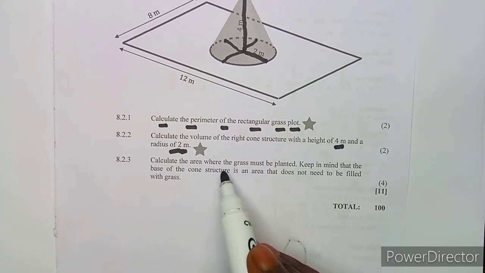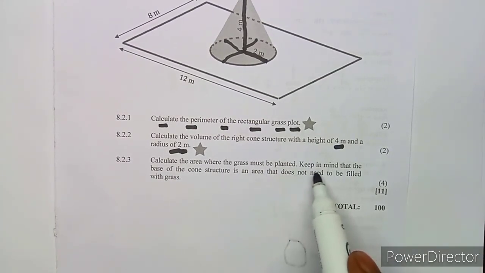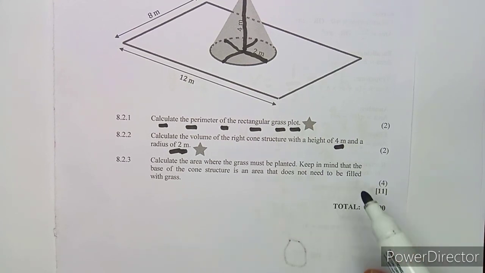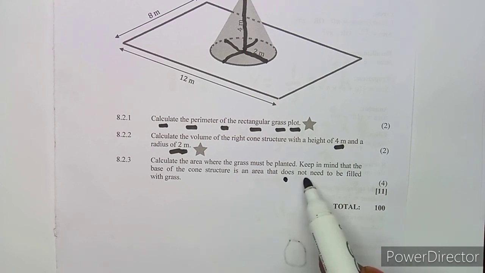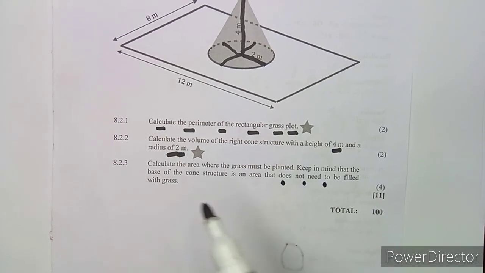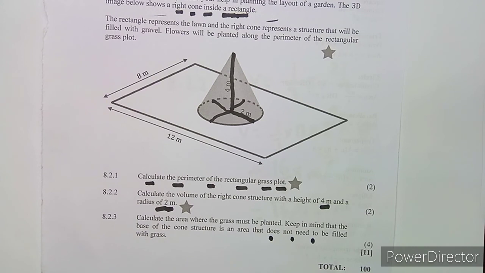Then calculate the area where the grass must be planted. Keep in mind that the base of the cone structure does not need to be fitted with grass. Which means we need the area that is going to be surrounded with grass.